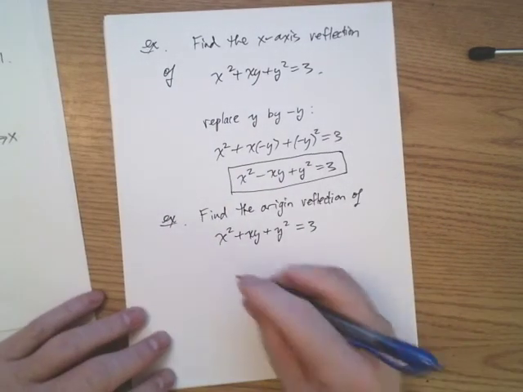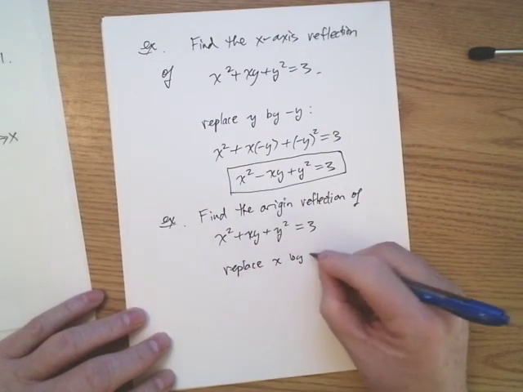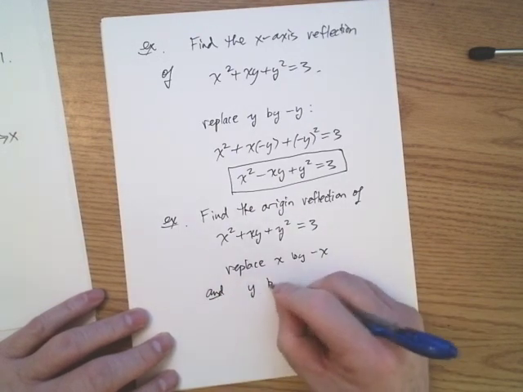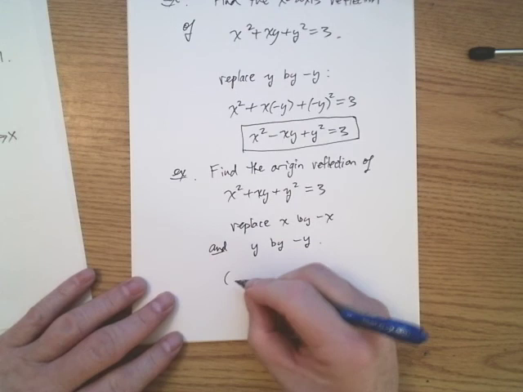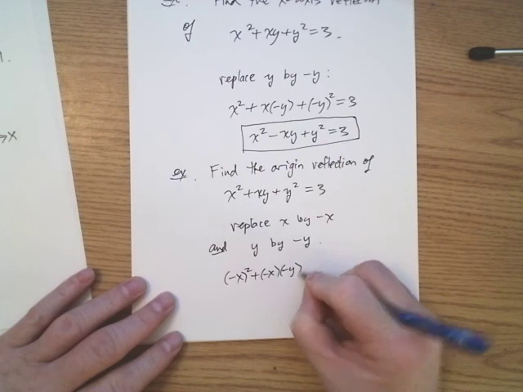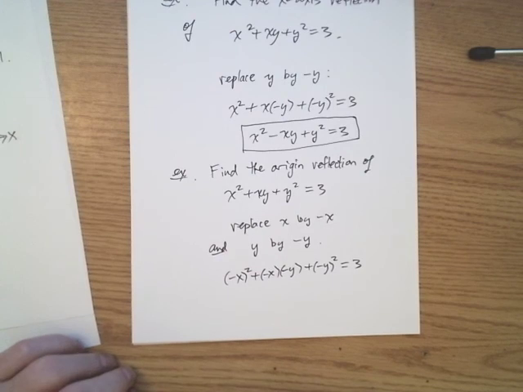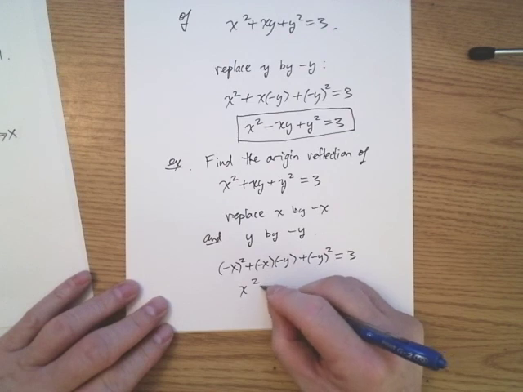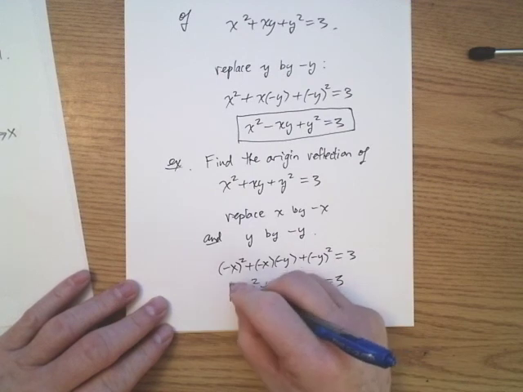So we're going to do both. Replace x by negative x and y by negative y everywhere in our algebraic relation here. So I'm going to be doing this. Then let's clean it up. The double negative becomes positive. Let's box in our final answer.